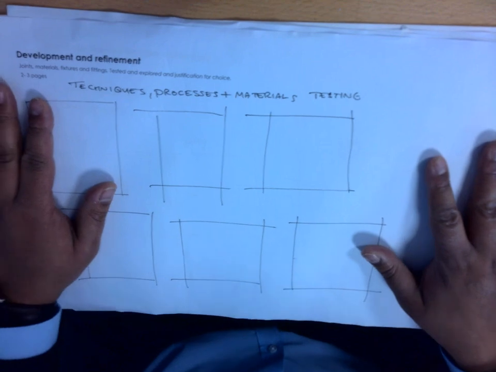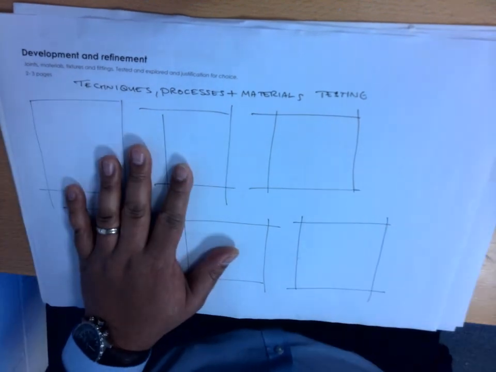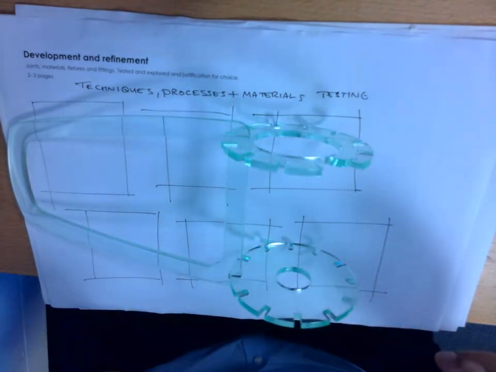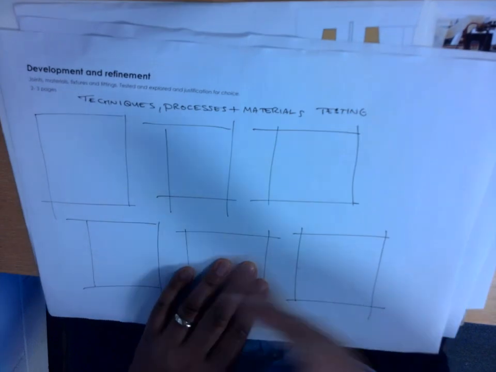And then development and refinement. So again, this would be a bit more of this process, taking some photographs of how it might go and how it might work out in specific materials.